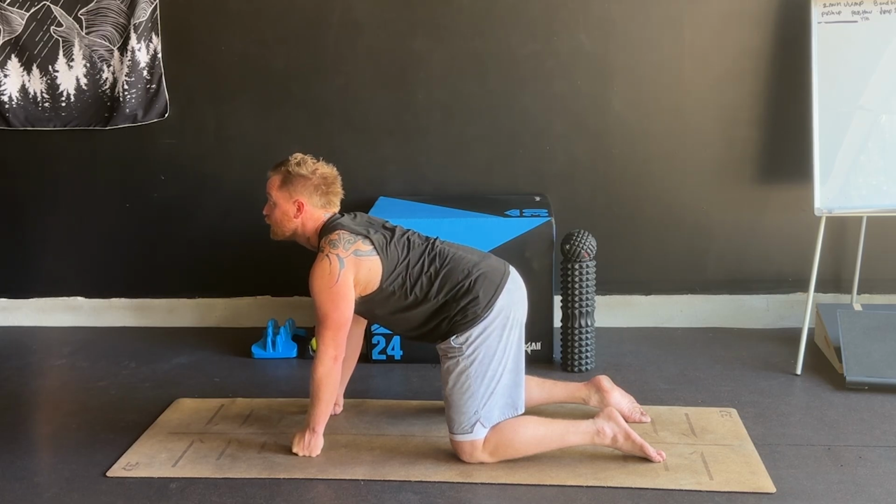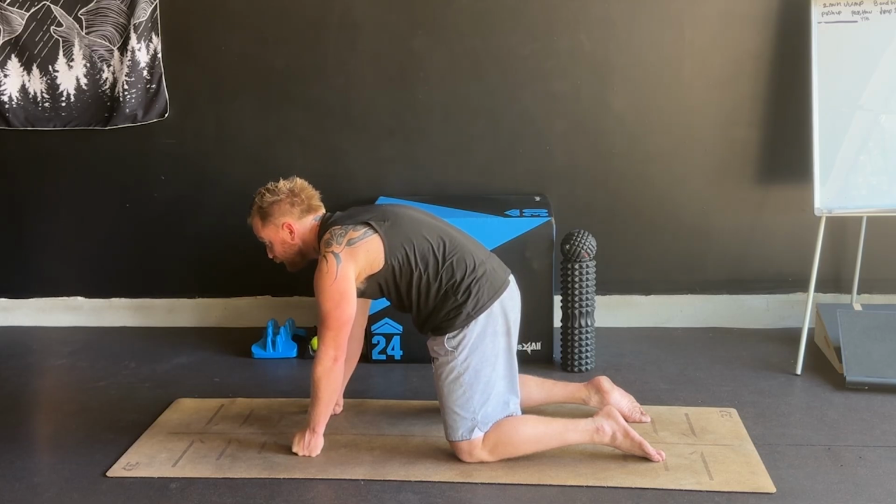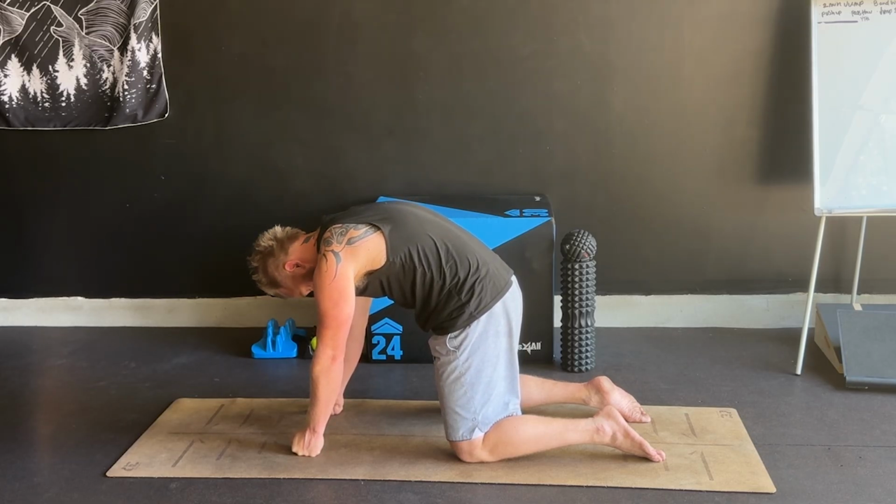Pull the hips under, rounding out at the lumbar spine, rounding out at the TL junction, rounding out at the thoracic, allowing the head to drop. Good.